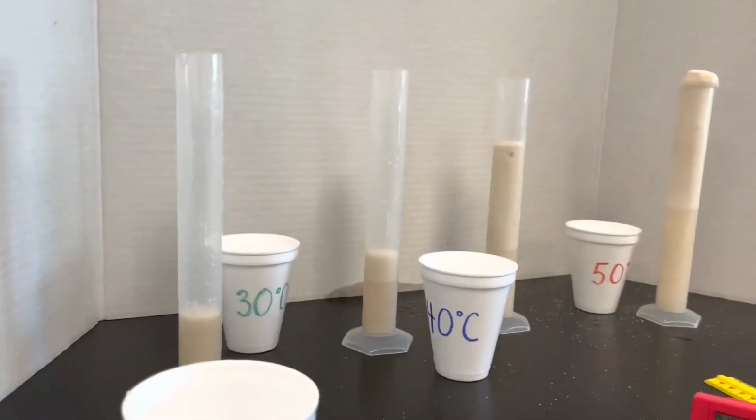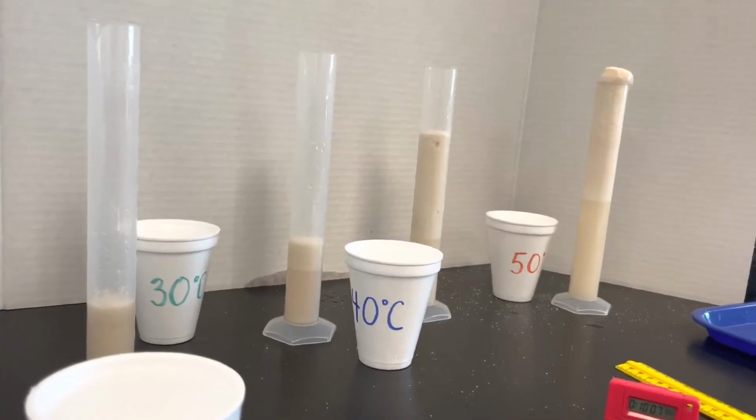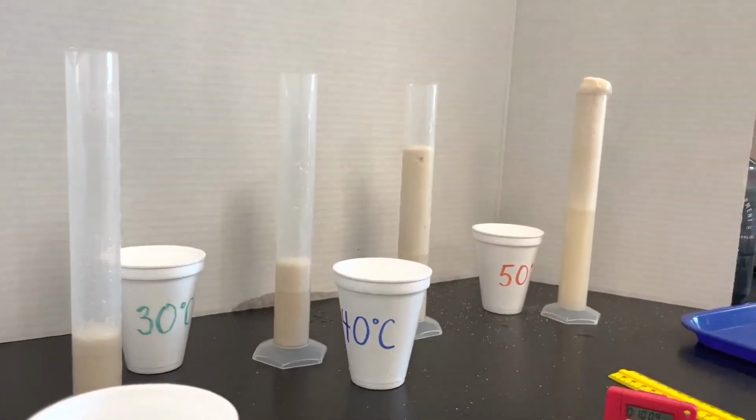And our last measurement will be at 12 minutes.